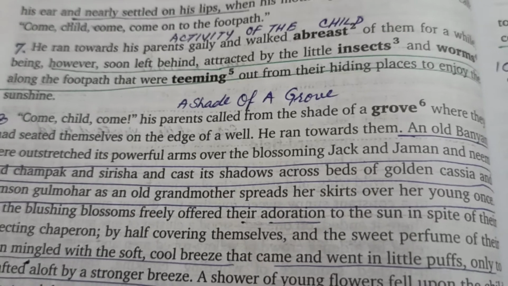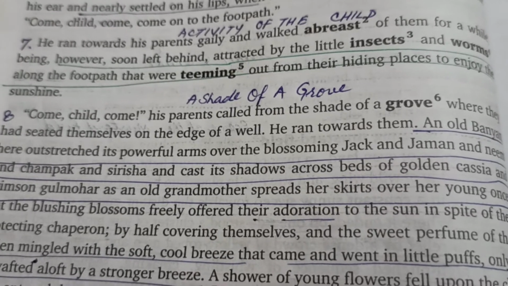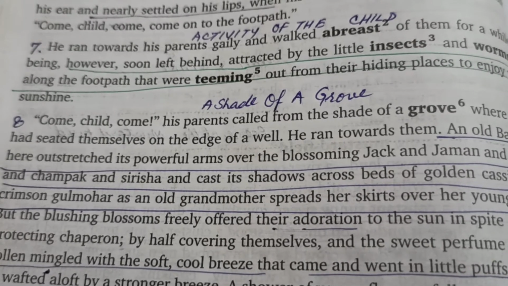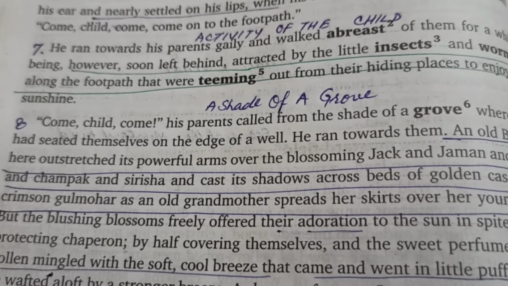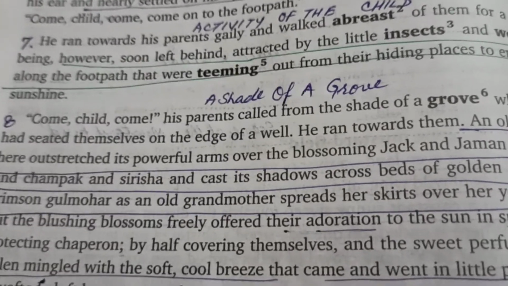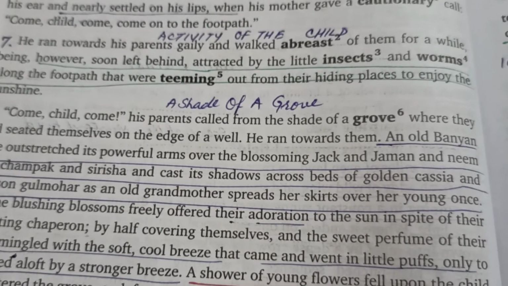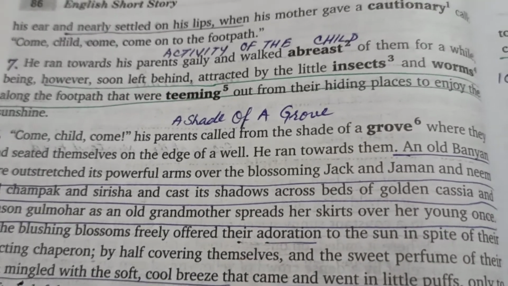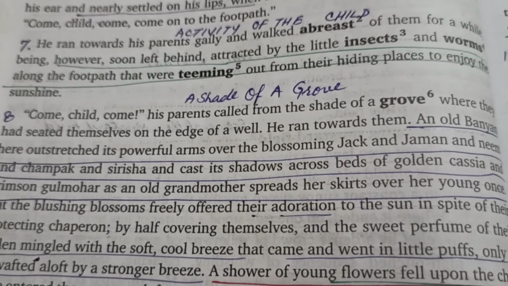Abreast means he was near his parents. He was not giving up following his parents. He was running side by side, facing the same way as his parents, for a while, being however soon left behind. Sometimes the boy was left behind because of the attraction of insects and worms along the footpath. They were teeming out from their hiding places to enjoy the sunshine.